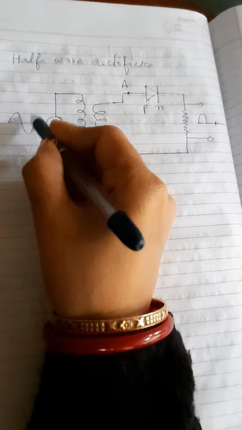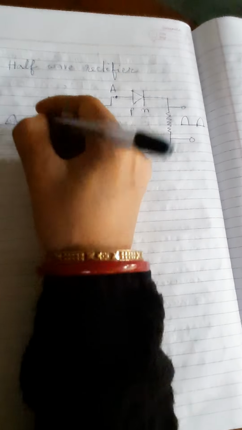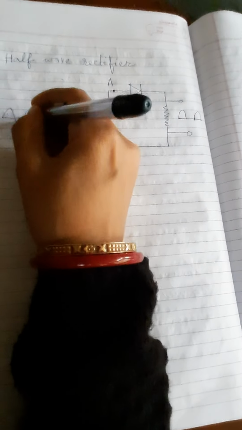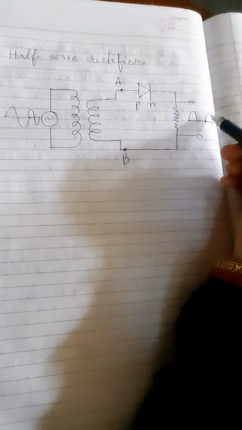Again, if we take another positive half cycle, we have the output. If we take another negative half cycle, then we have no output. So we have the output for only one half cycle, in the same phase, and the output is DC.